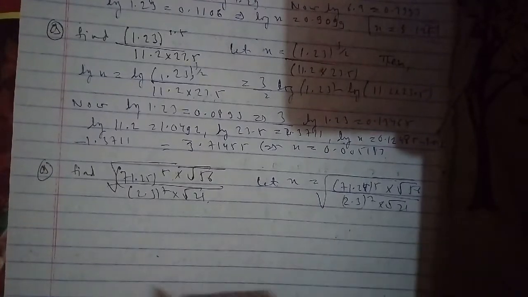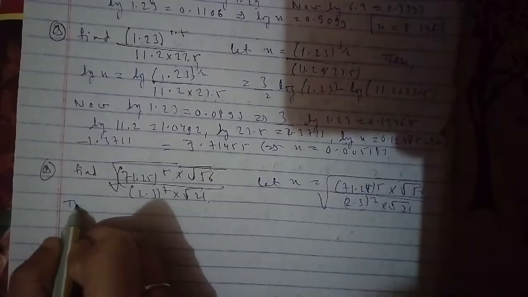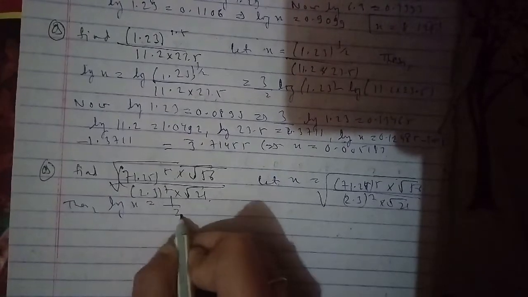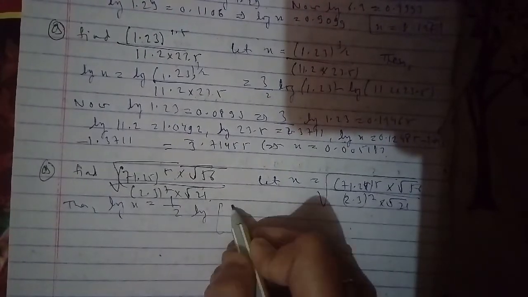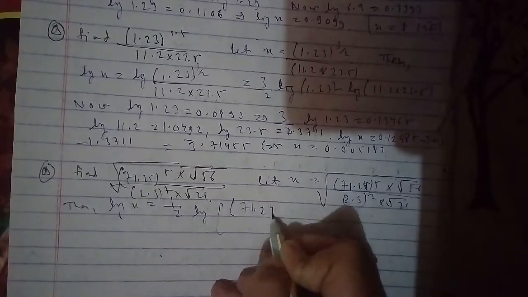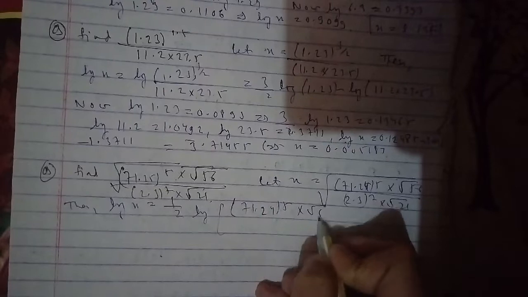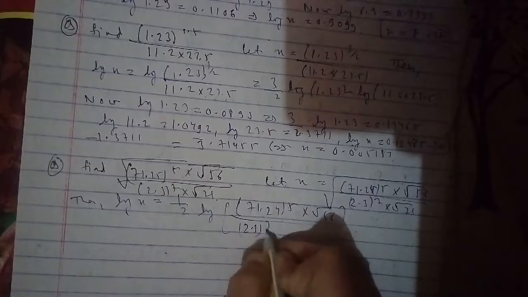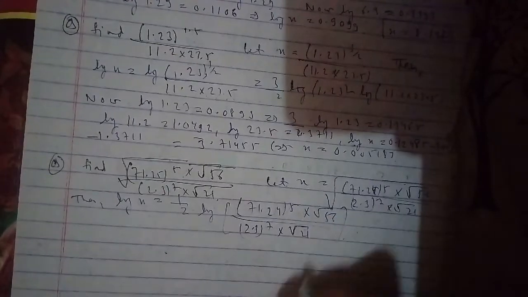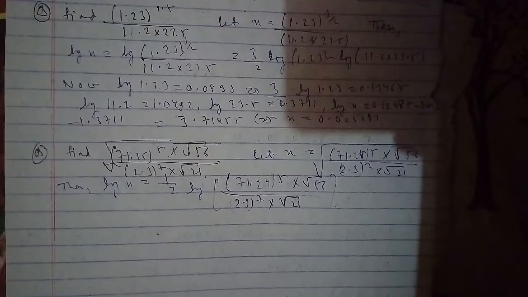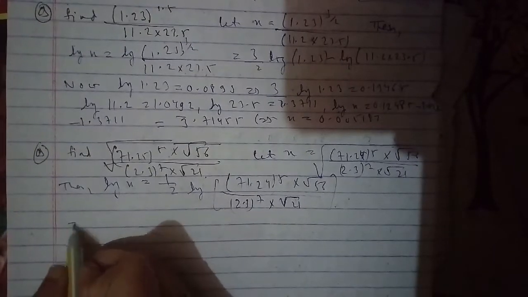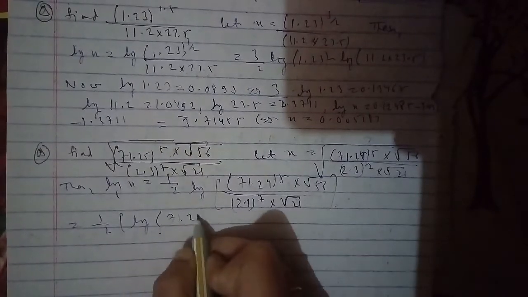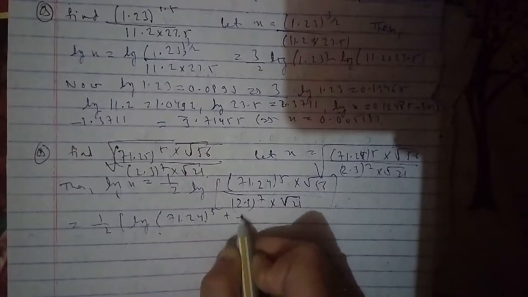After that we'll have 1 by 2 of log 71.24 to the power 5 plus log square root of 56 minus log 2.3 to the power 7 minus log square root of 21, which is equal to 5 by 2 log 71.24 plus 1 upon 4 log 56 minus 7 by 2 log 2.3 and minus 1 upon 4 log 21.